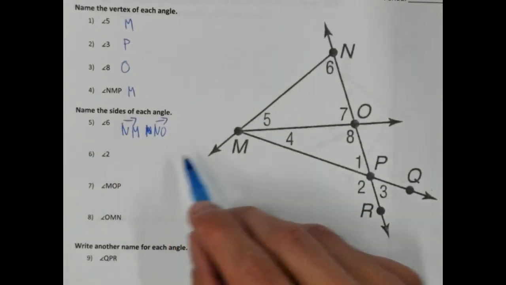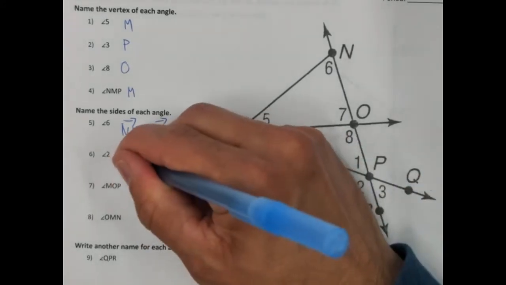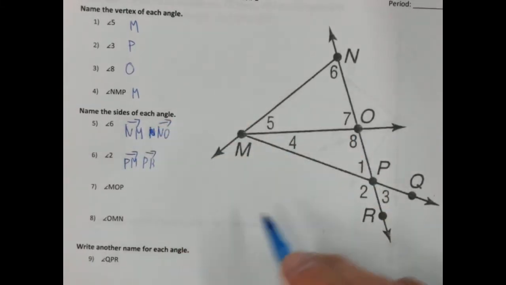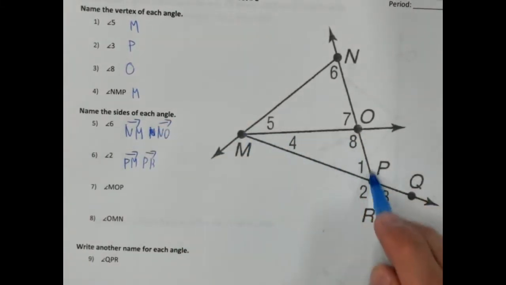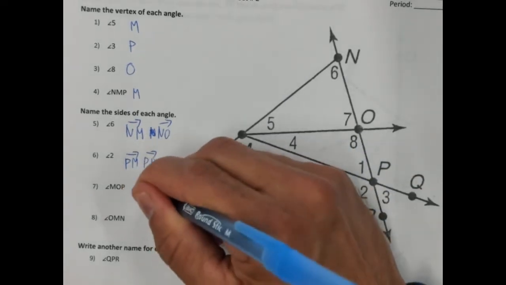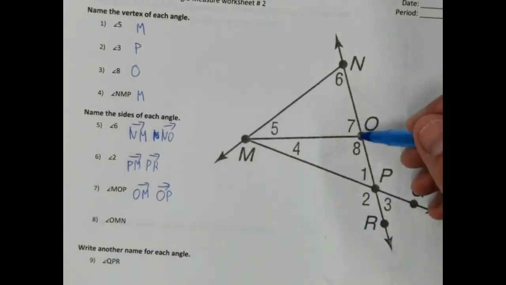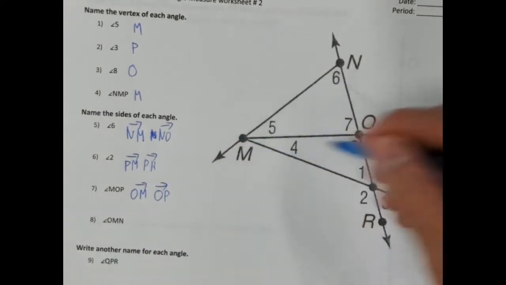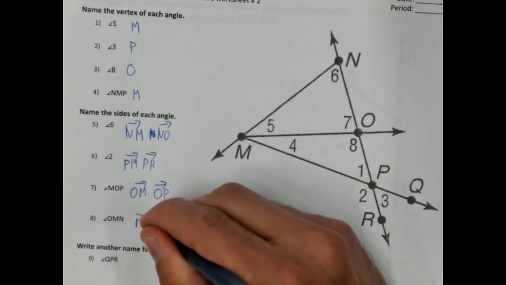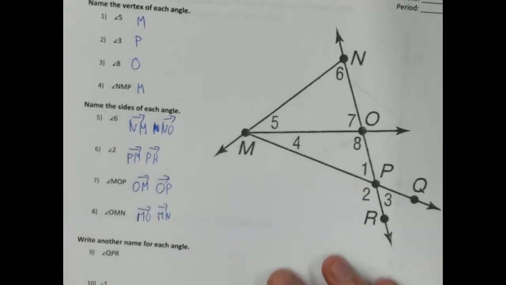Angle 2 down here, so we have PM and PR. MOP, so here, so the sides are OM and OP. And then OMN, so this side and this side, so MO and MN.